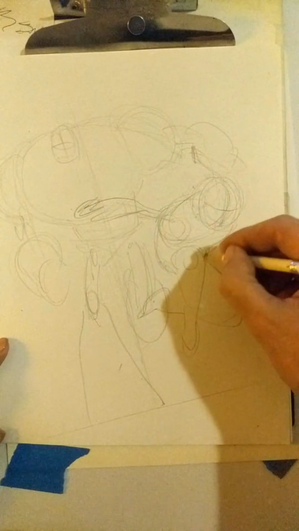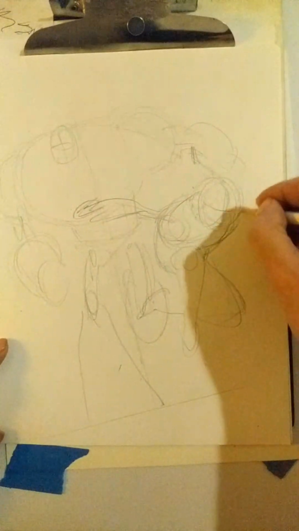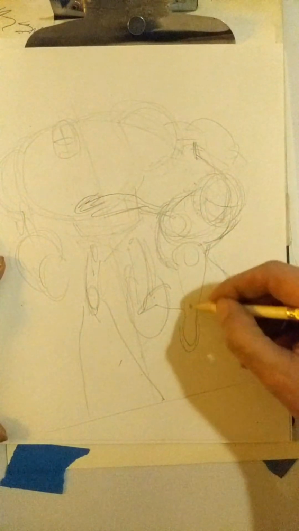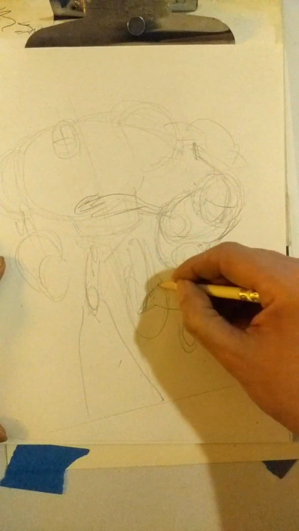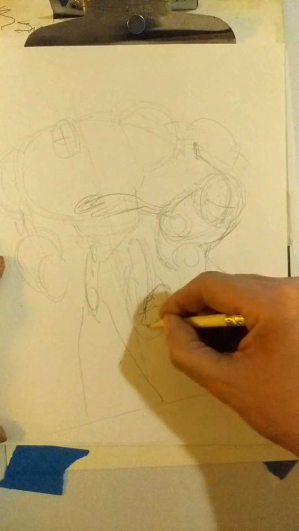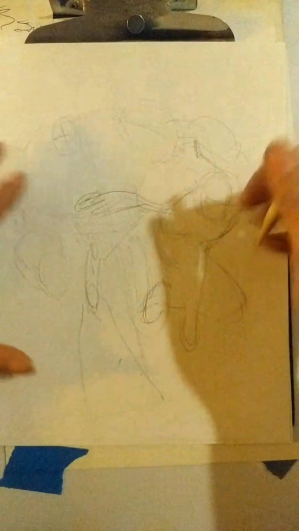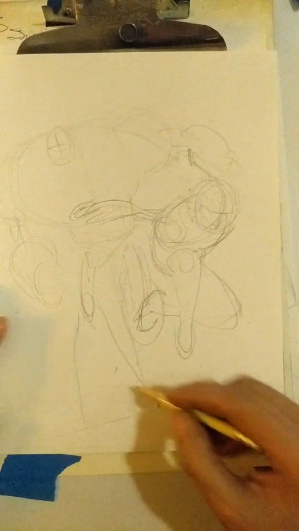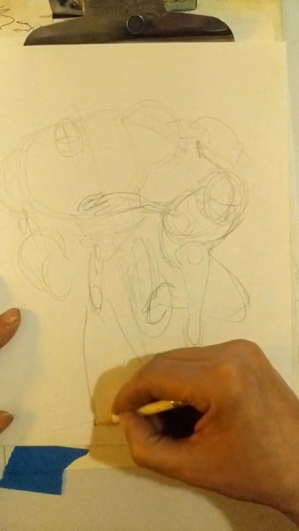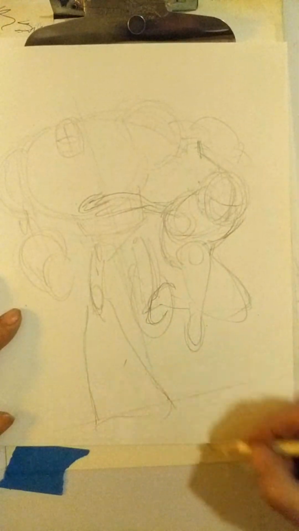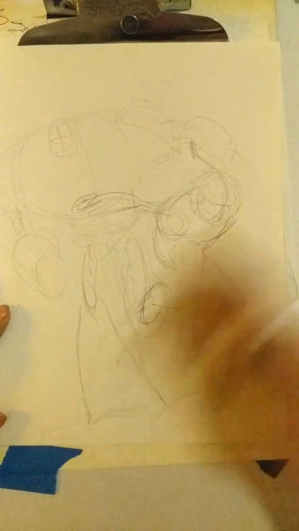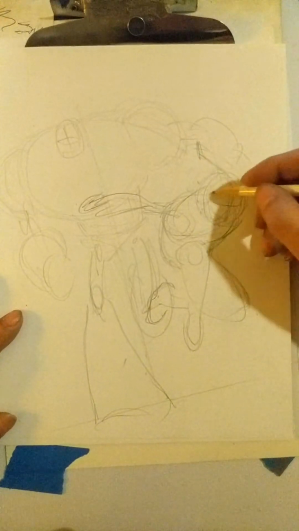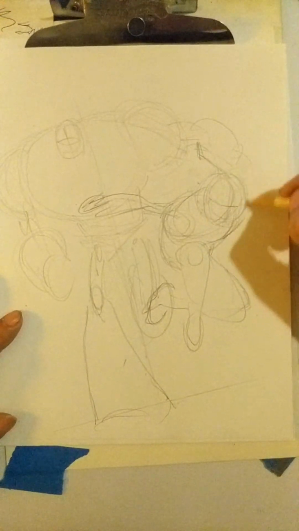Sort of the basic form of the character, so that it's in some type of perspective that I can use in future upon refining the lines here.